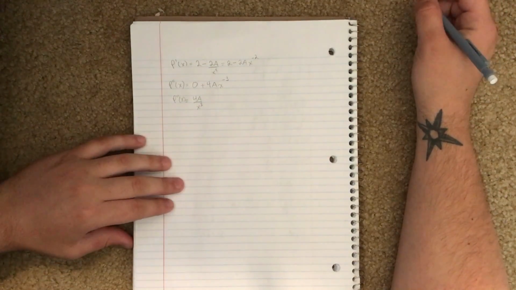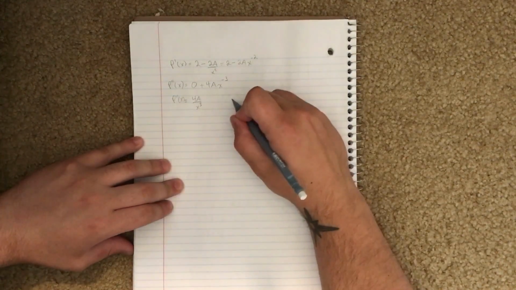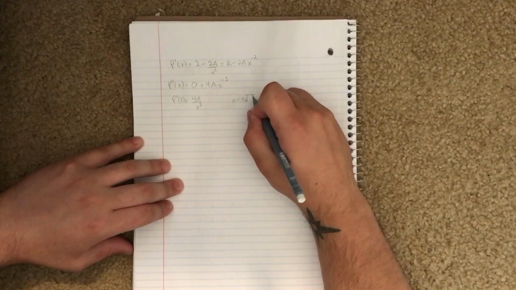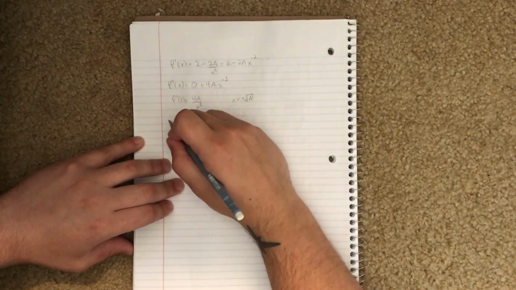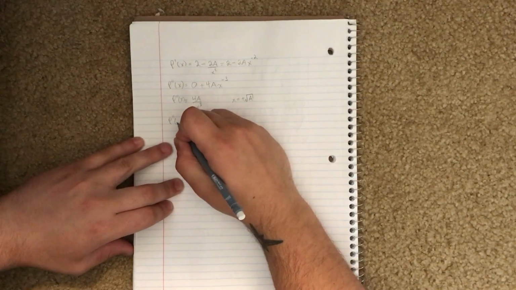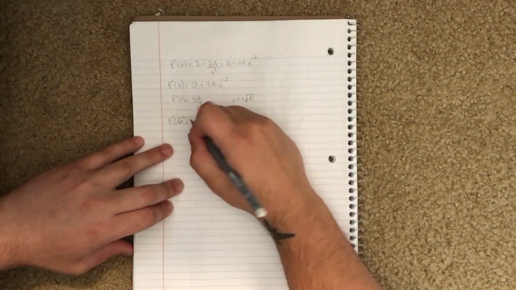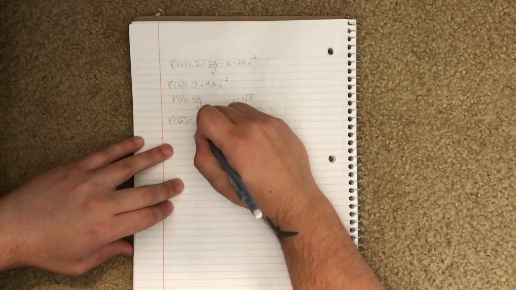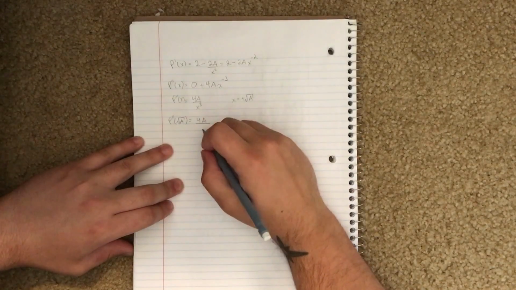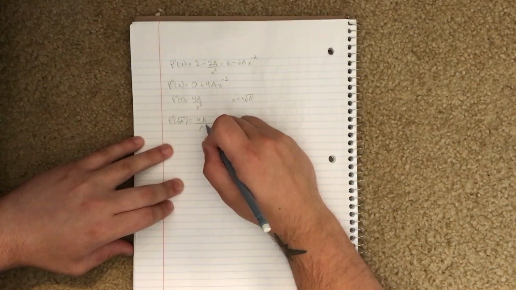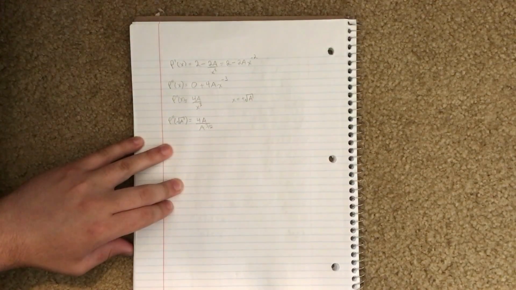Now what we're going to do then is plug in the critical value that we solved for, that being x is equal to the positive square root of a. So in doing that, we say that evaluating the second derivative when x is equal to the positive square root of a, that's going to give us, in the bottom here, a raised to the 3/2.